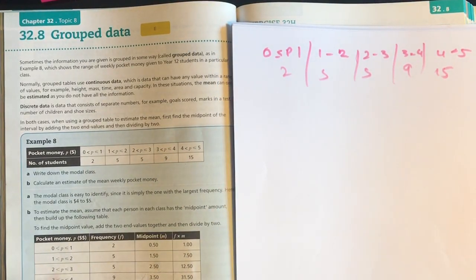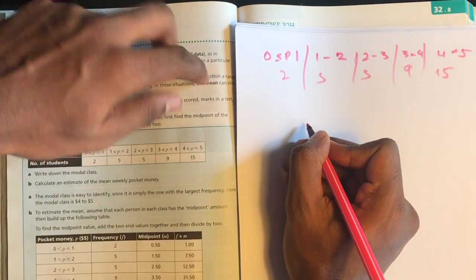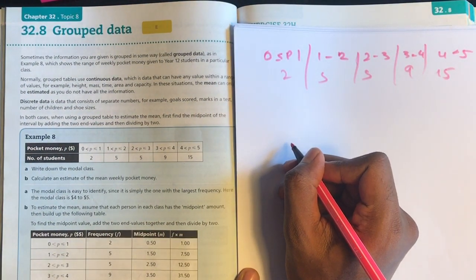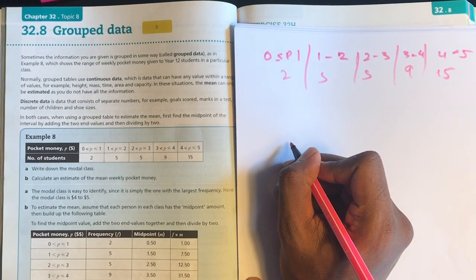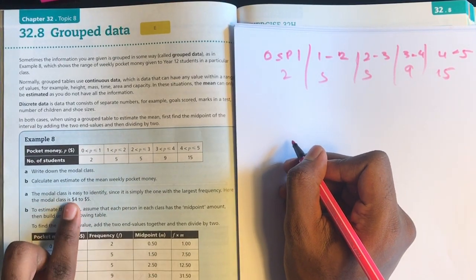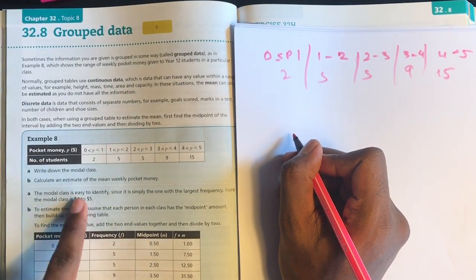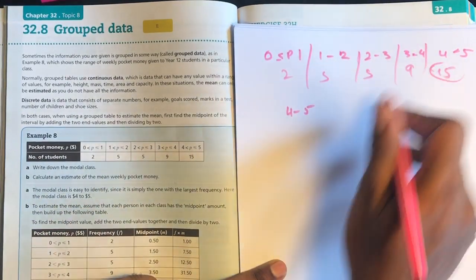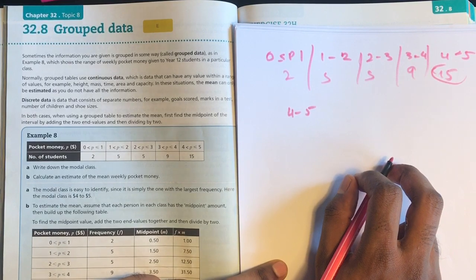From this table, they say write down the modal class. We already learned in the last lesson, correct? It's the highest frequency, which is 3 to 4. So you're going to write here the answer is... oh, they did write. Oh, the modal class is actually 4 to 5. Sorry, my bad. That's the highest frequency, 15 here. So that's the modal class.